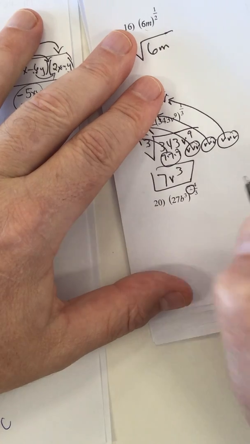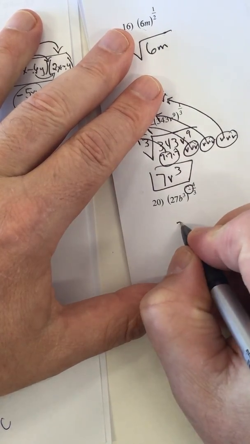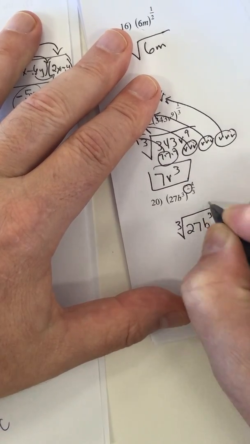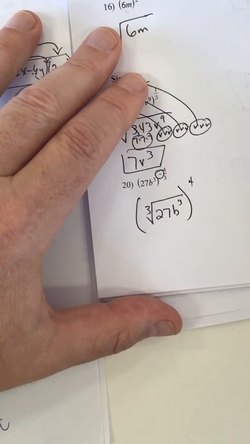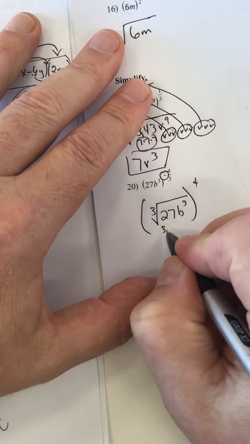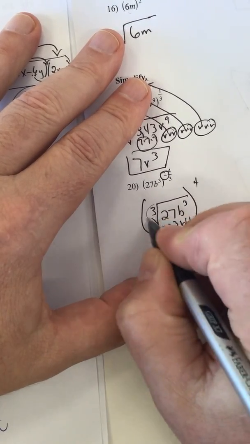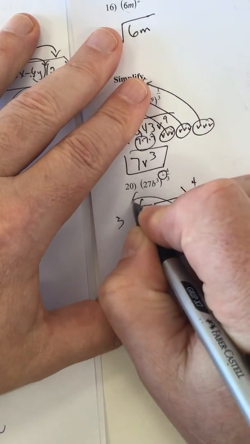Okay, so I'm just going to remember at the end that the negative means flip it over. So really what I need is the third root of 27b to the third. Then I'm going to fourth that. Okay, 27 is 3 times 3 times 3, and then b3. Okay, put it in groups of 3, so that can come out as a 3, and that comes out as a b.